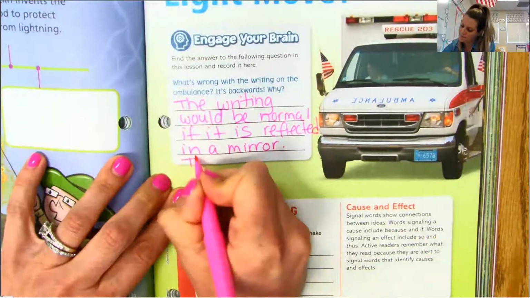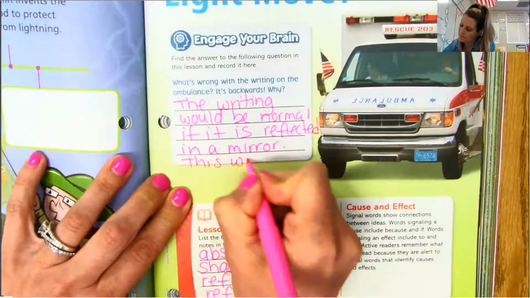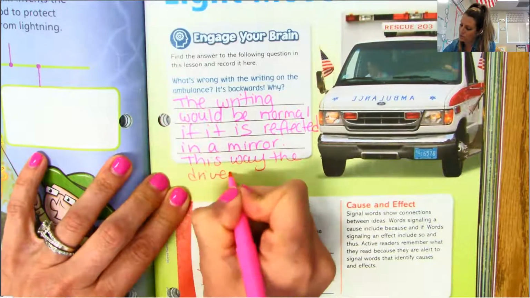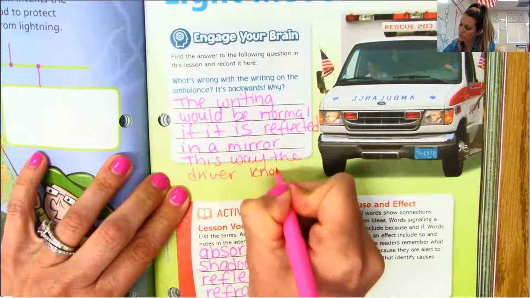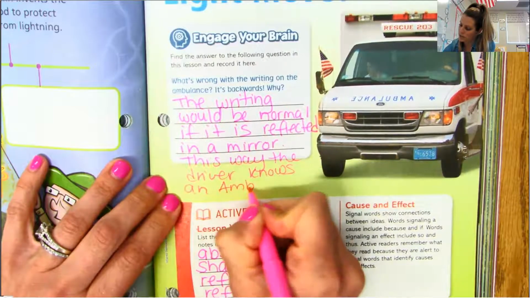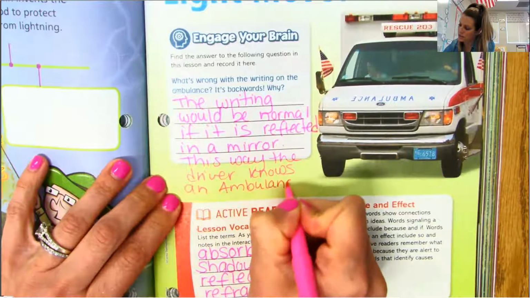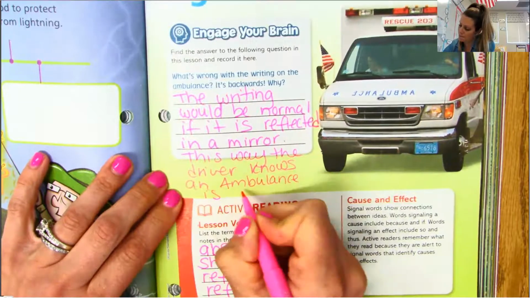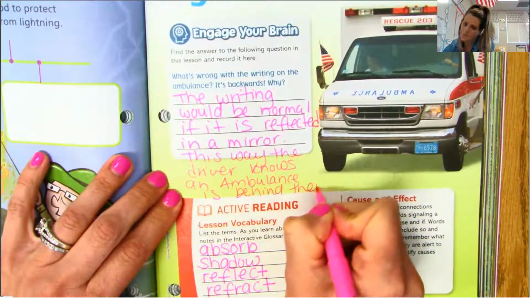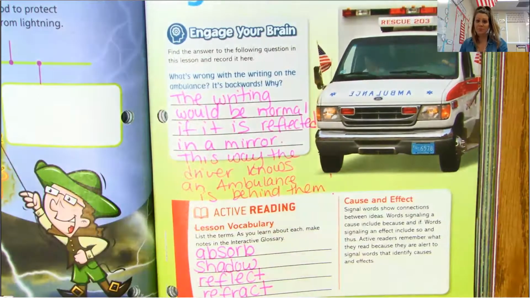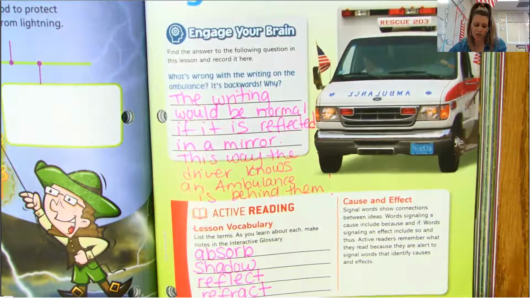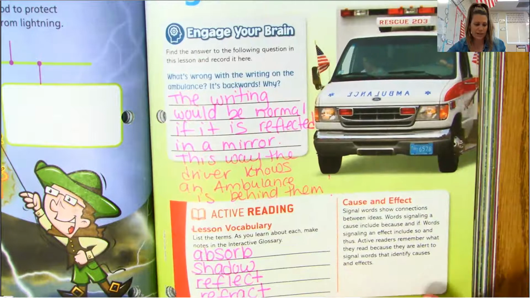This way, the driver knows an ambulance is behind them. Pretty cool. All right, so that is reflection. And I'll give you about 30 seconds to write that down.